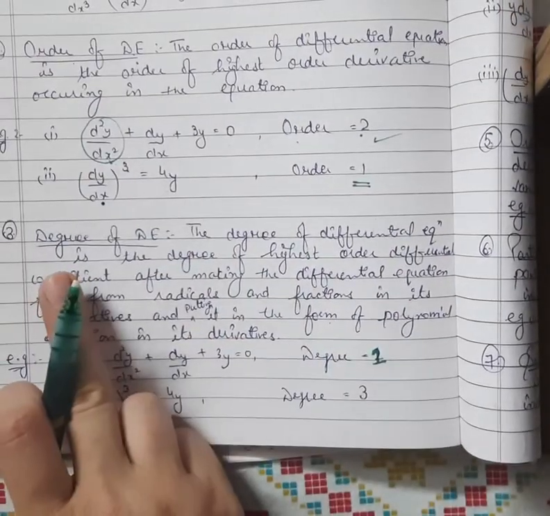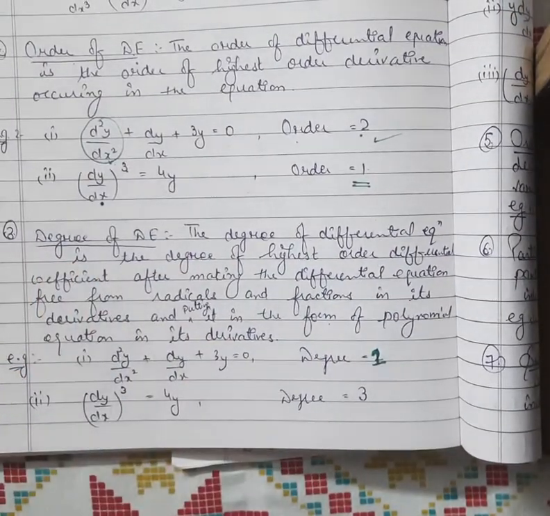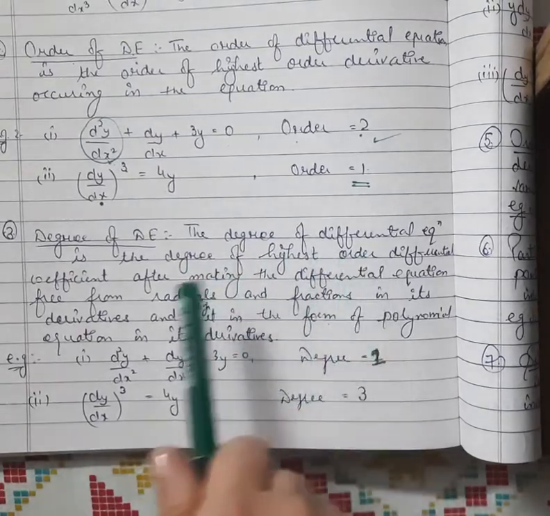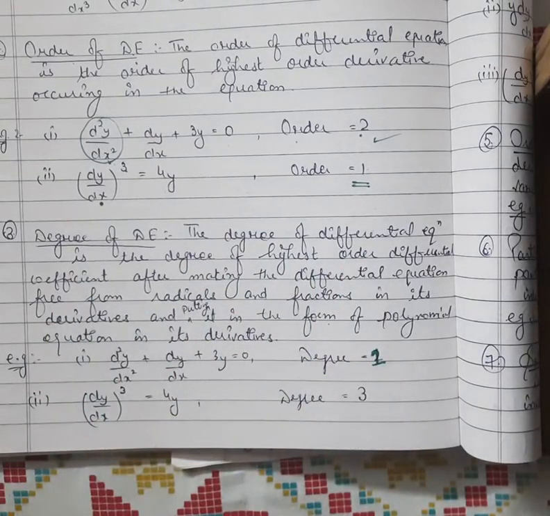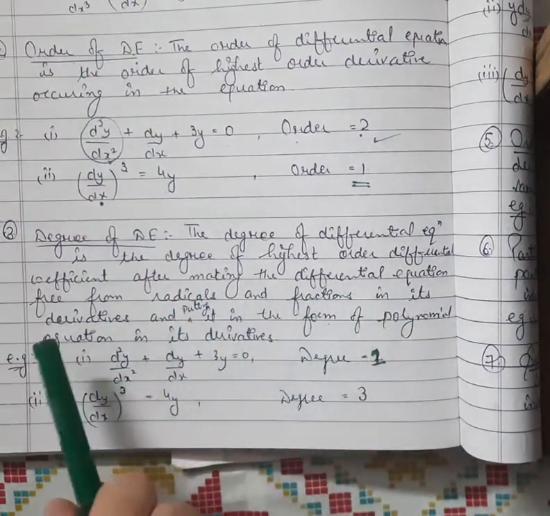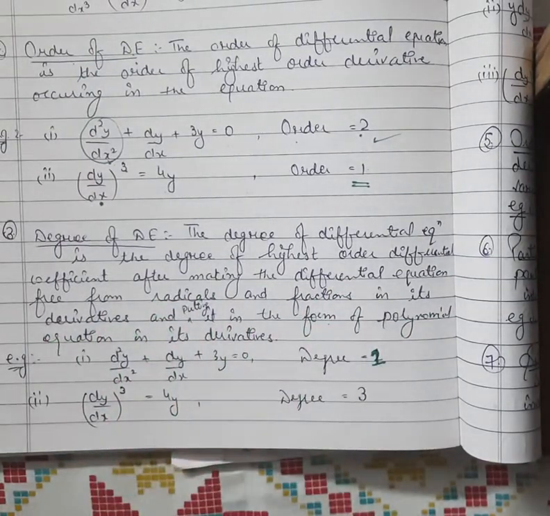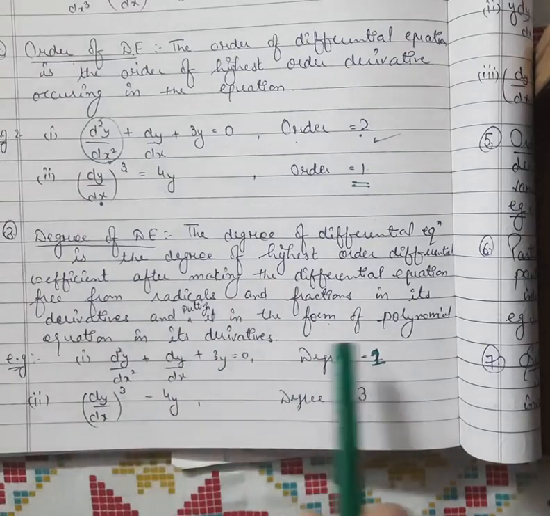The next thing is degree of differential equation. The degree of differential equation is the degree of highest order differential coefficient after making the differential equation free from radicals and fractions and putting it in the form of a polynomial in its derivatives.